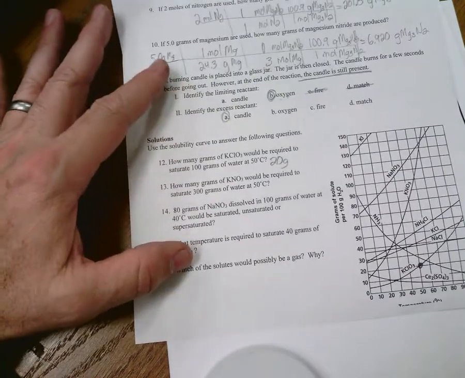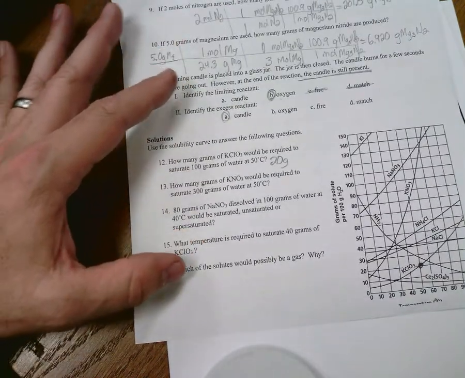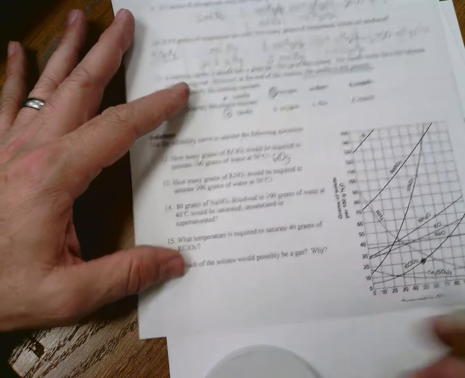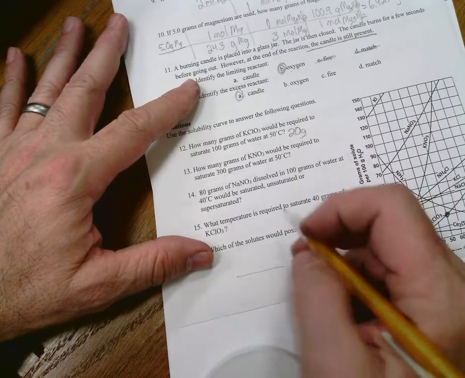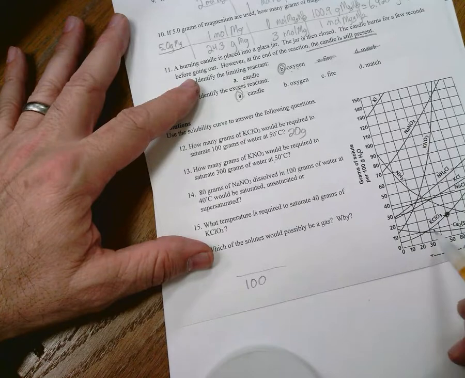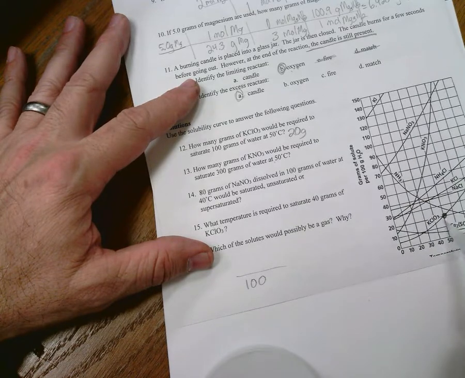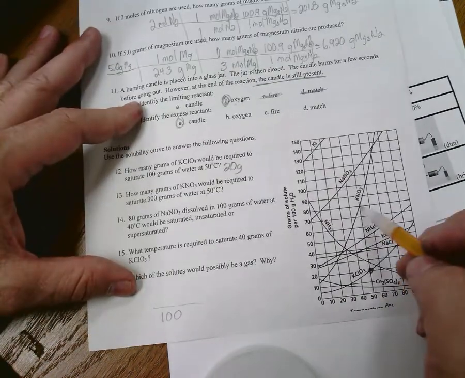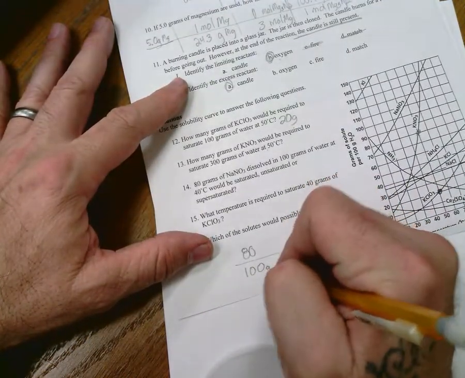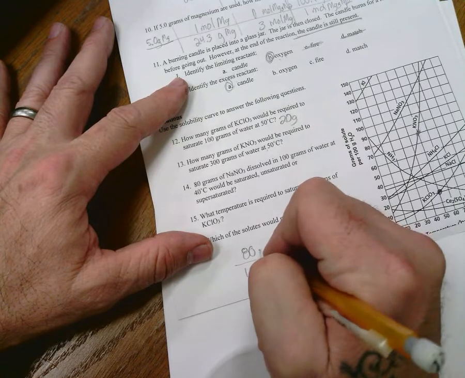How many grams of KNO3 would be required to saturate 300 grams of water at 50 degrees? Well, there's two ways we can do this. We can set this up as a proportionality, where we know that in 100 grams of water at 50 degrees we can get 80 grams of KNO3.